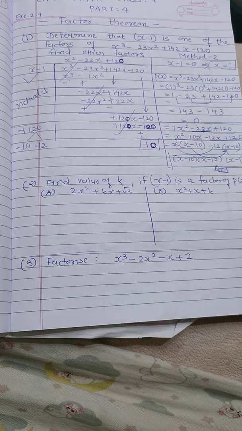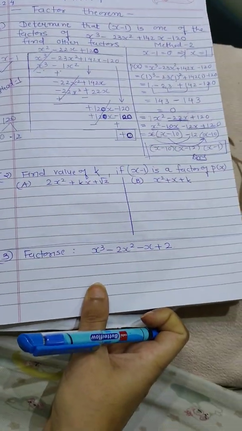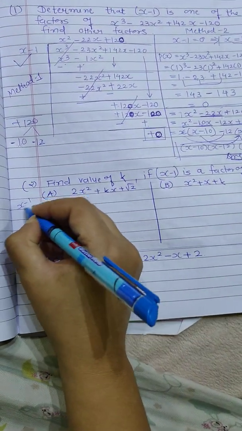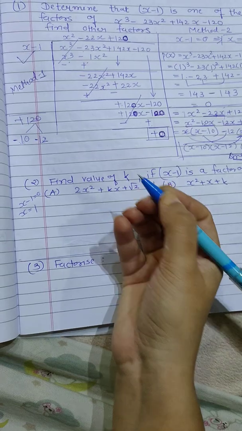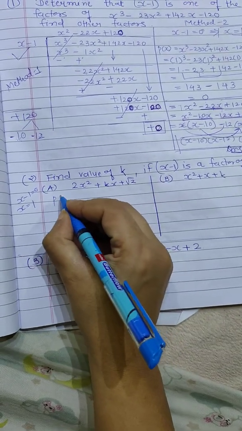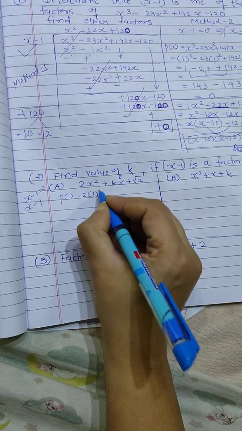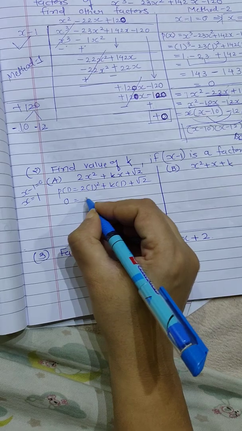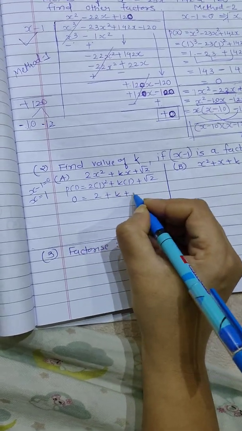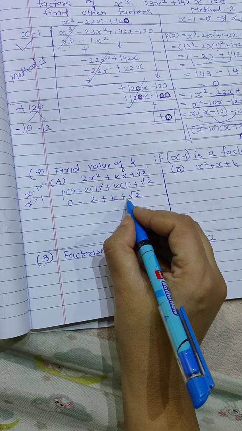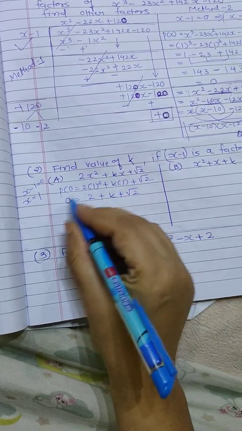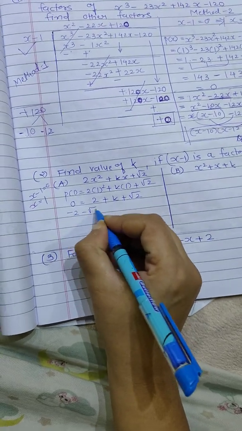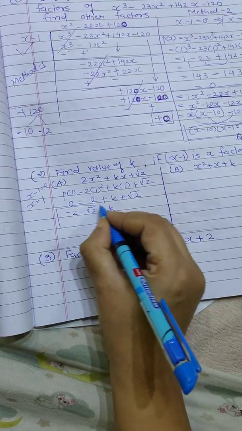Second question is, find the value of k if x minus 1 is one of the factors of p of x. So already we know that x minus 1 is one of the factors. That means x is equal to 1. Let's keep the value here. I'll keep this 0 because it is one of the factors. So this is k. Your k value will be, this 2 goes to the left side, so it becomes minus 2 minus root 2 is the value of k.